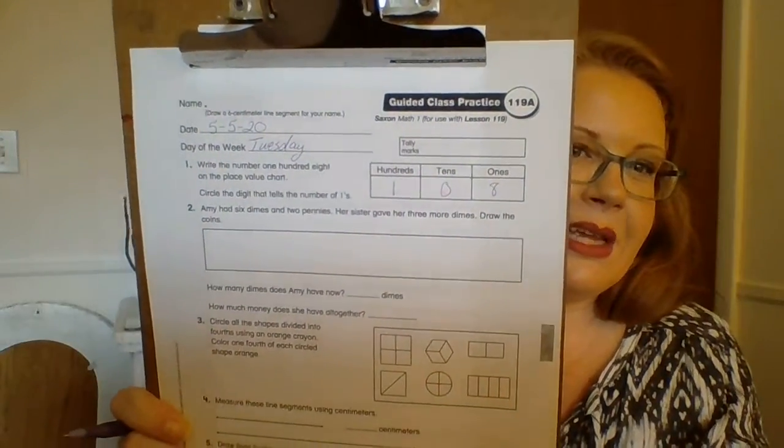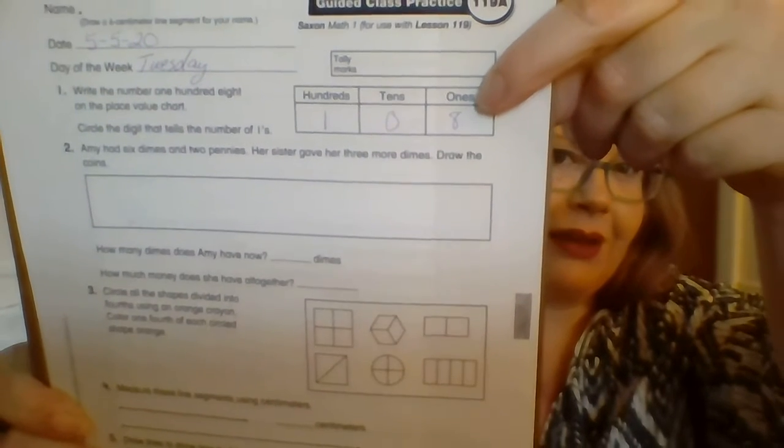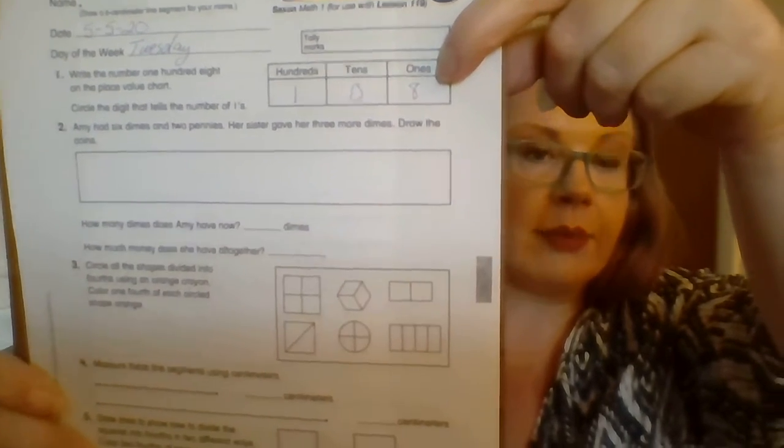All right, then they would like for us to circle the digit that tells the number of ones. Okay, so the number of ones is going to be the ones place. The ones place is where you always have a number, even if it's 0. Because you start out with the numbers that are just in the ones place: 0, 1, 2, 3, 4, 5, 6, and so on.